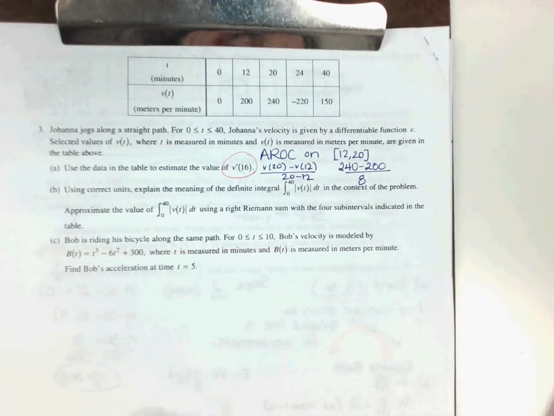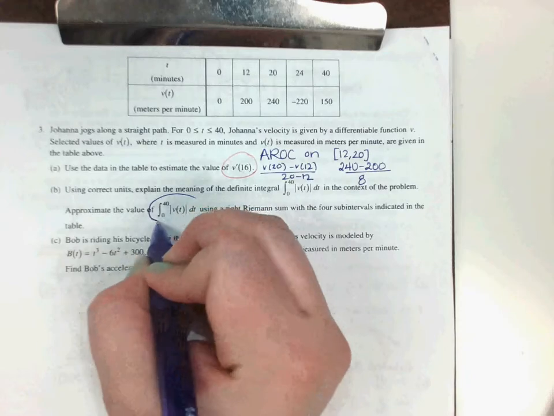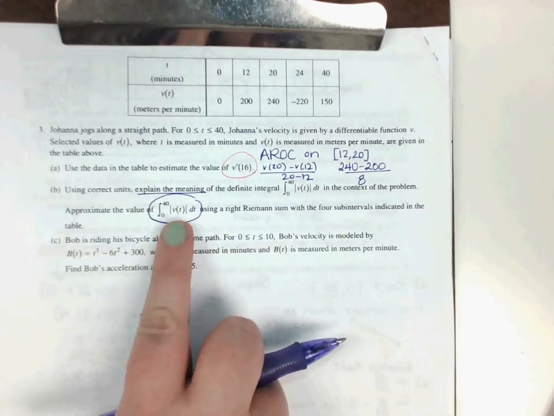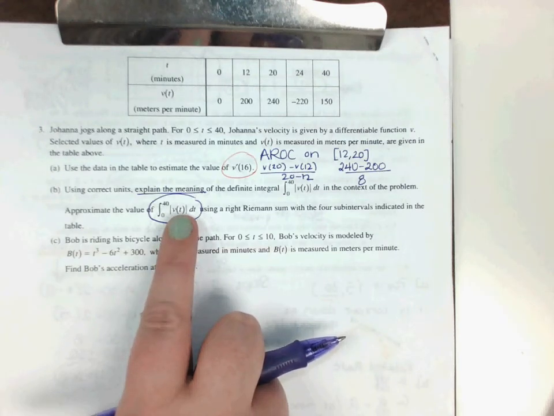Now, part B, how do you explain the meaning of this? You should recognize this one. Integral of velocity's absolute value. What does it mean? Total distance traveled.